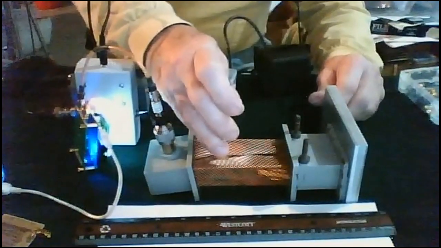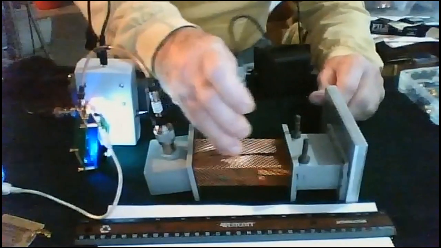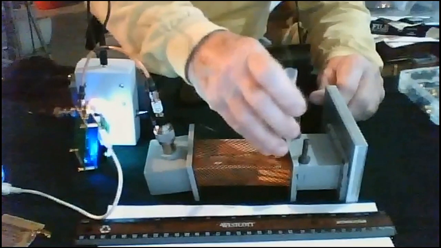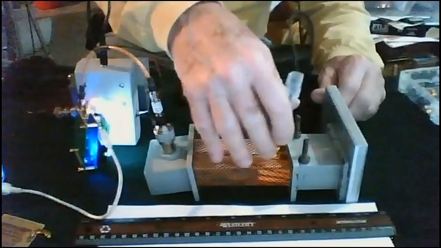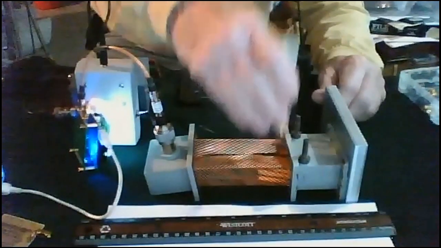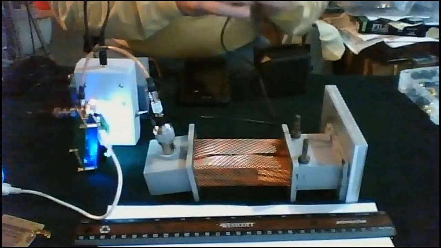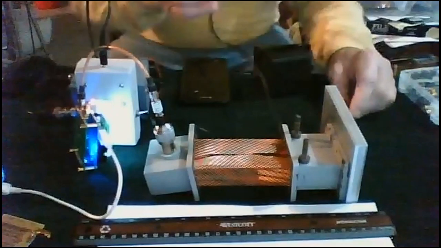Okay, there's a minimum. And there's another minimum, and they're closer to 10 centimeters apart than the 4.5 we had in coax. Okay.